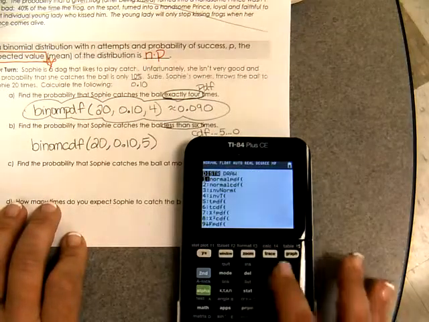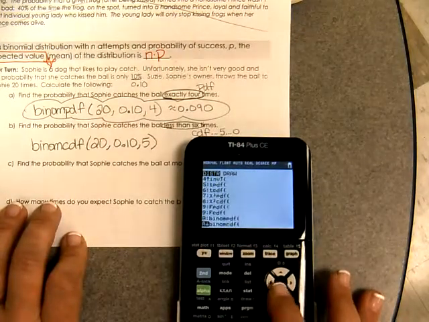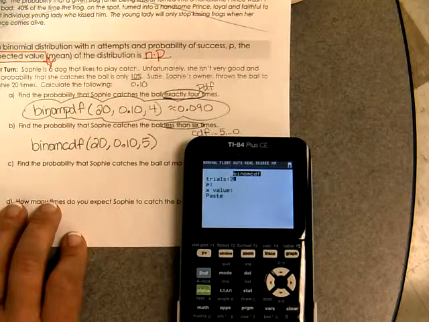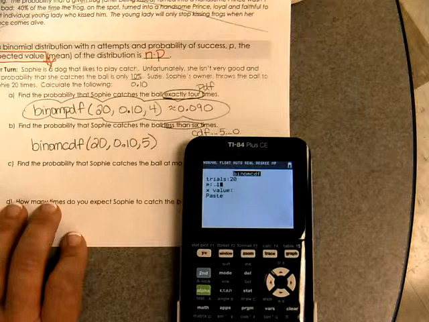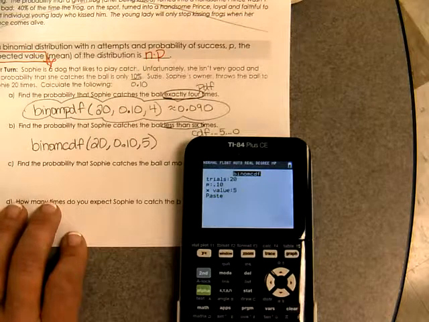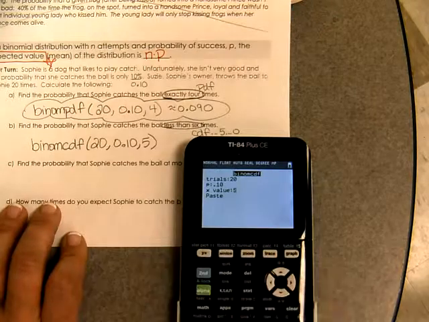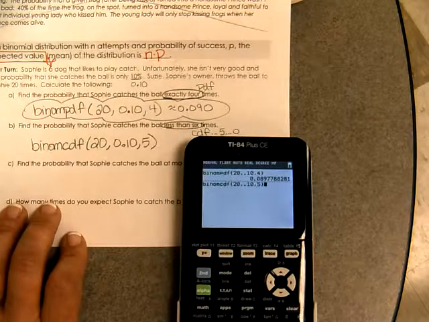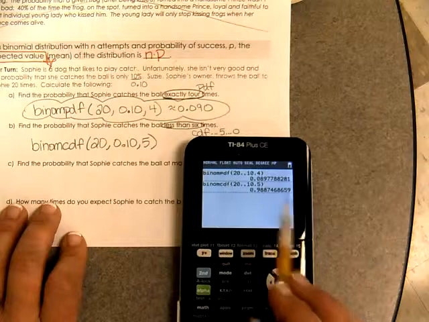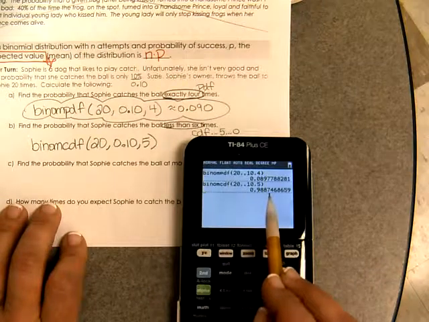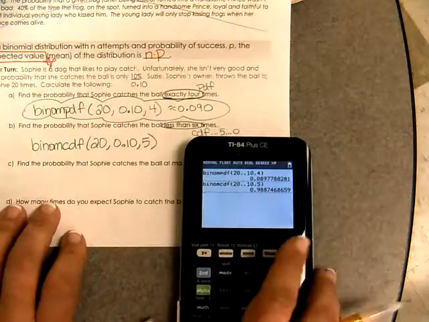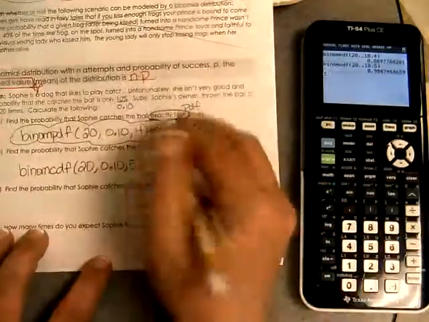So I would go to second vars, go to the binomial CDF, 20 trials, probability of 0.10, and I want it to sum from 0 to 5. And that 7 bumps that up, so that gives me about 0.989.